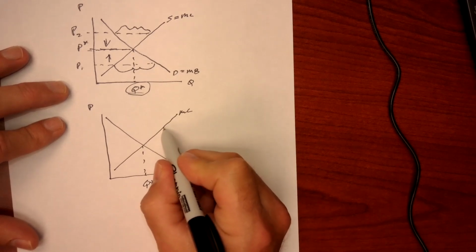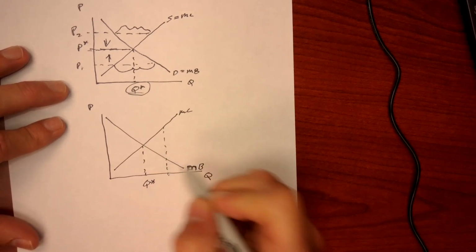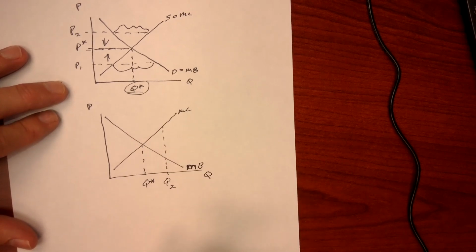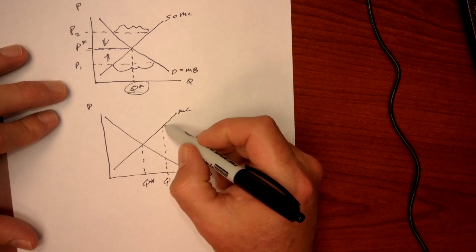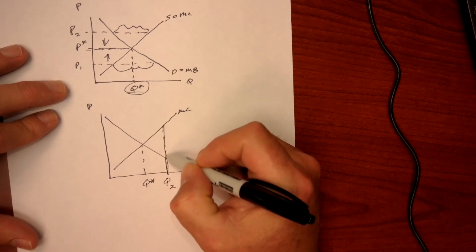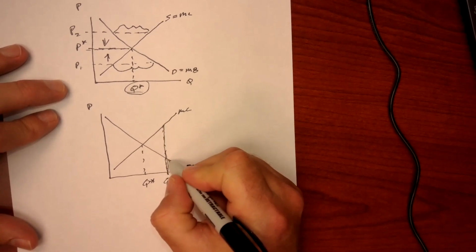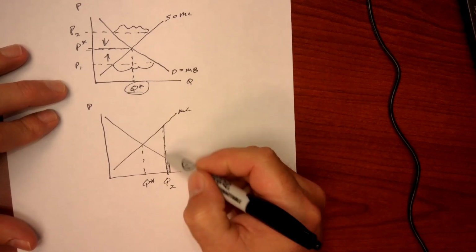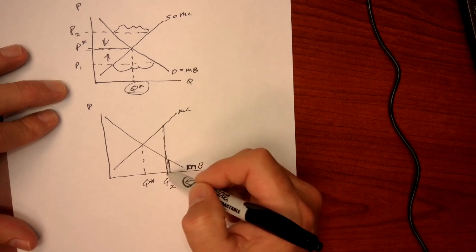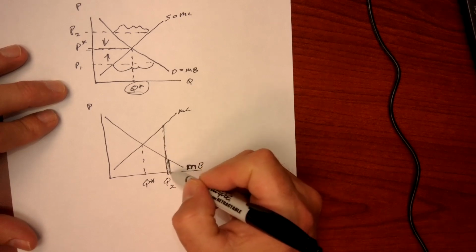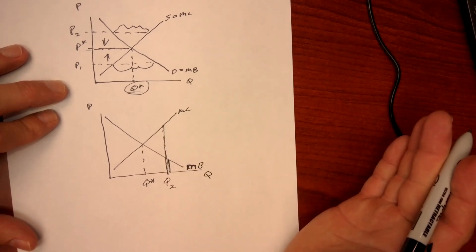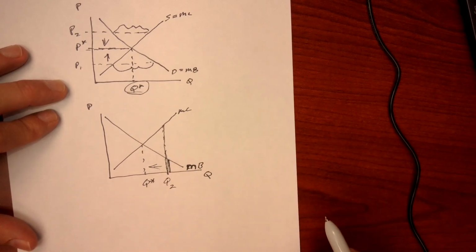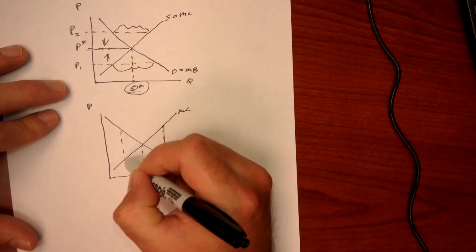Well, because if too much output is produced, say Q2 units, well, the cost of producing that unit is this much, but the benefit people get from that unit is only this much. Well, it obviously then costs society a lot more to make that last unit than the benefit they get from that last unit. So what does society want from that unit? They want fewer units.